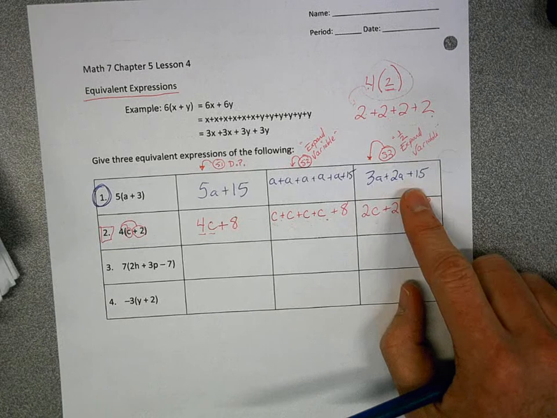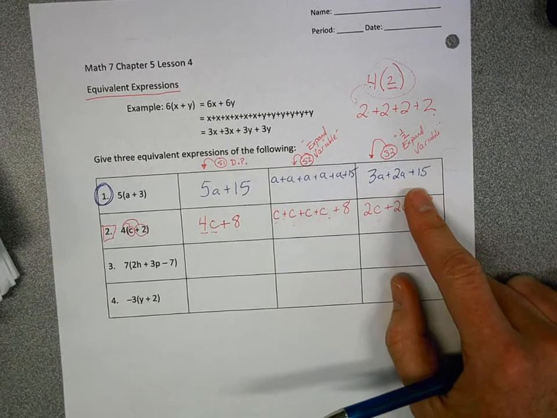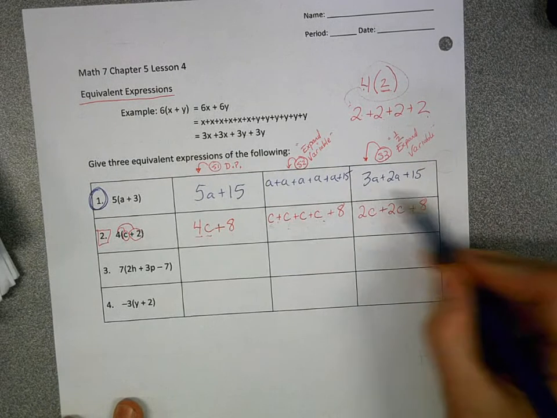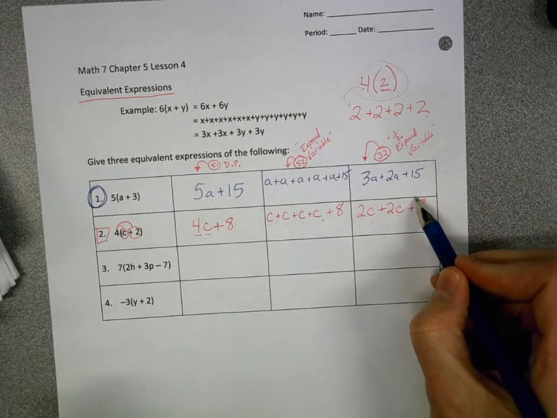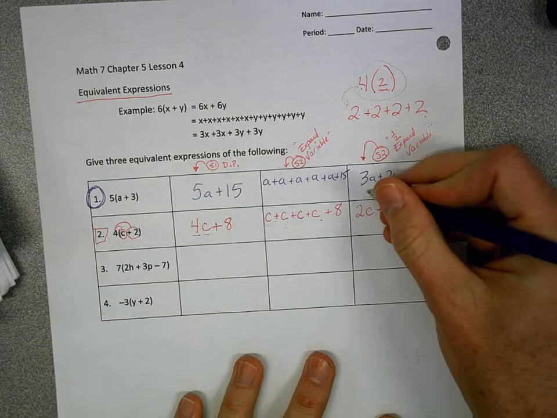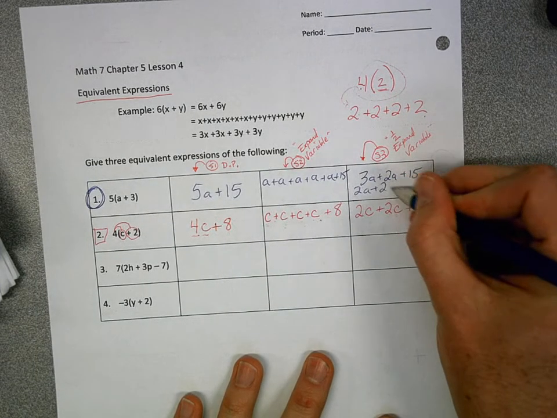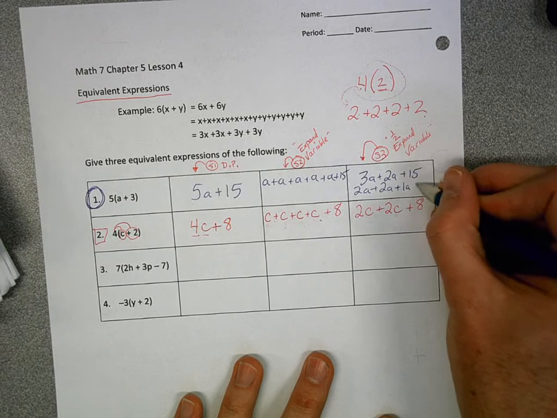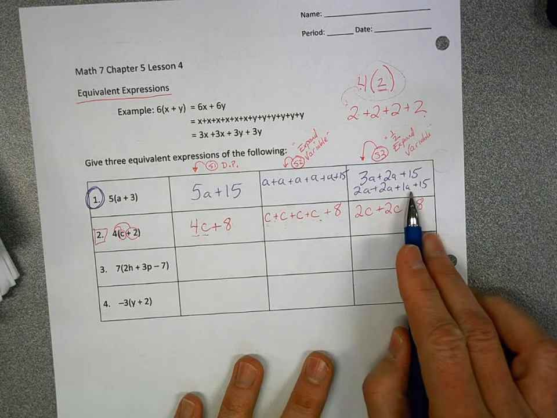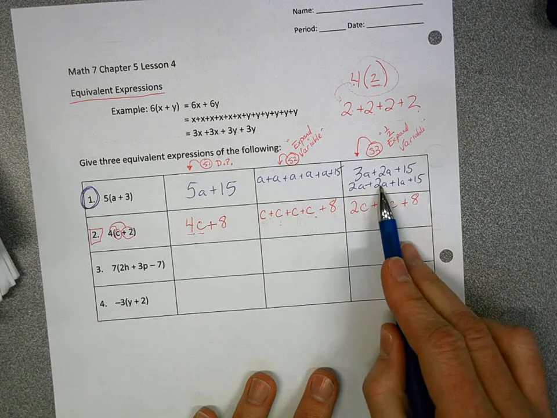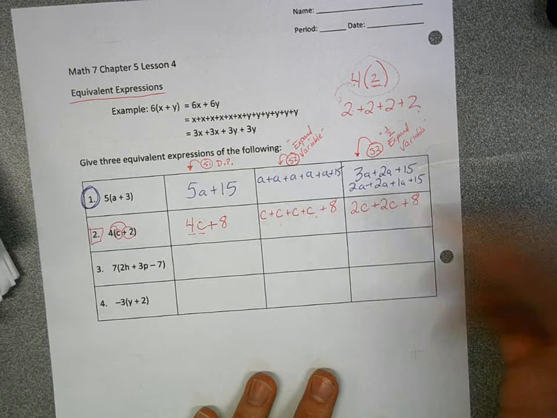All right, nicely done. All right, so I'm going to put it out there. Anyone brave enough to go ahead and share another one we may have had here? 2A plus 2A plus 1A plus 15. That's the first time I've seen one where they expanded it 3 different times, but that actually works, right? 2, 4, 5A's plus 15. It's still 5A plus 15.